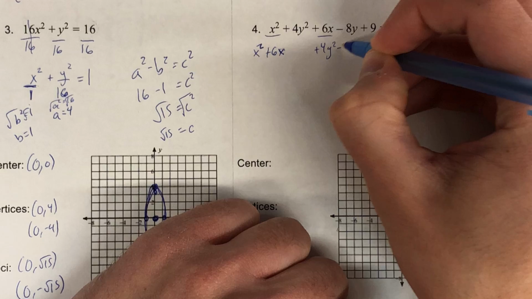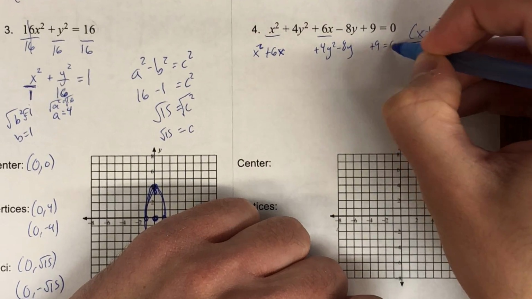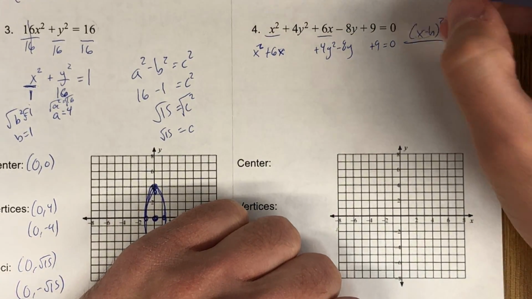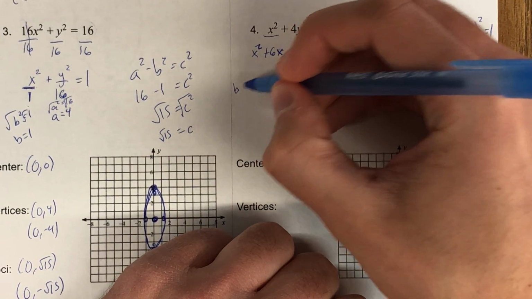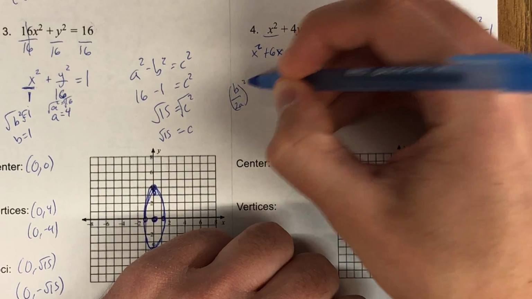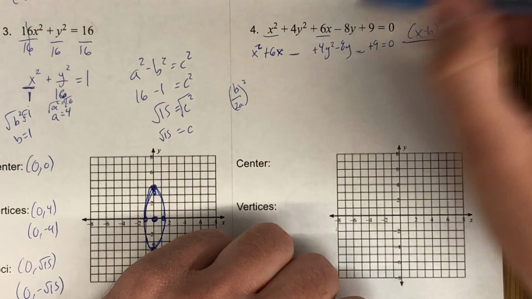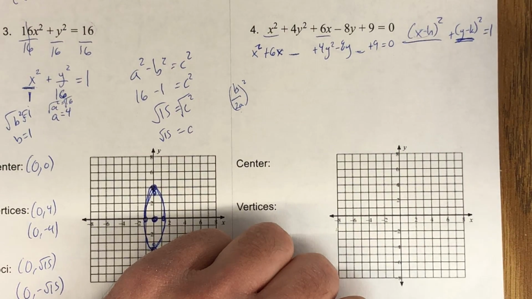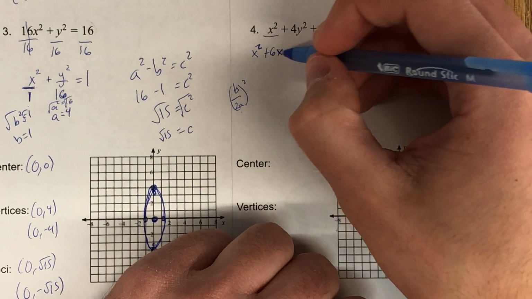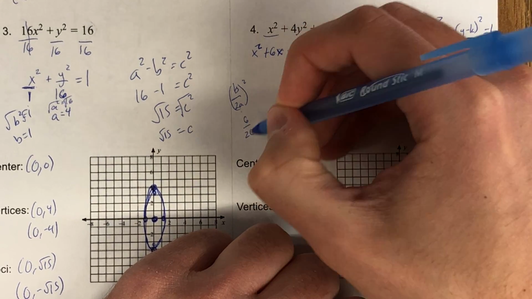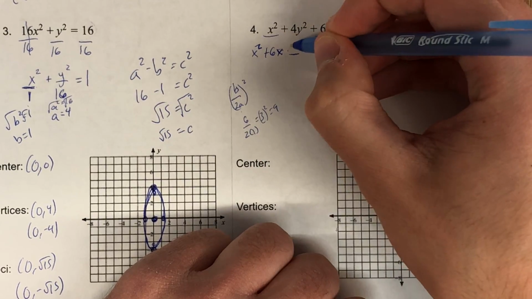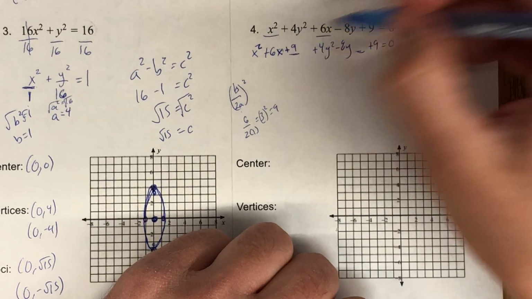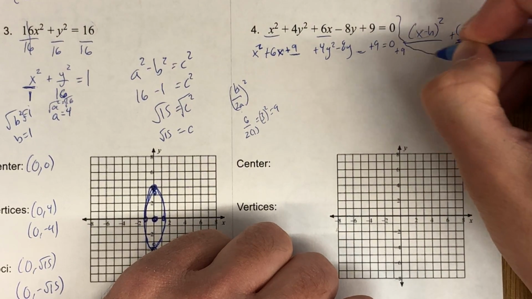And 4y squared minus 8y. And I'm giving myself a little space because I know I'm going to want to complete the square. So for us to complete the square, remember, the value that's going to go here, in both cases, is going to be (b over 2a) squared. So we'll just start here. Our b value is 6. Our a value is 1. So we have 6 over 2, or just 3. And 3 squared is going to be 9. So we want to add 9 here. If we add 9 to the left side, let's add 9 to the right side.